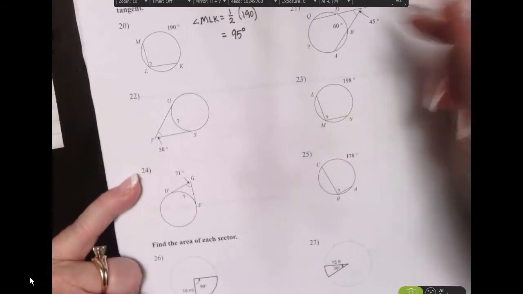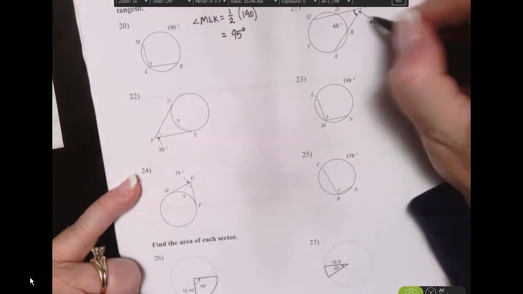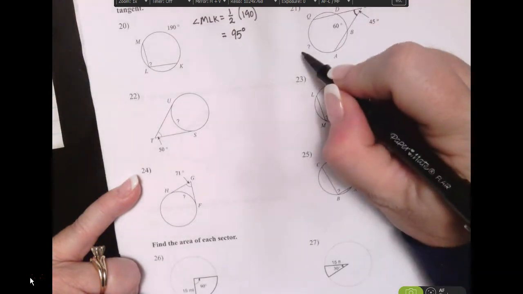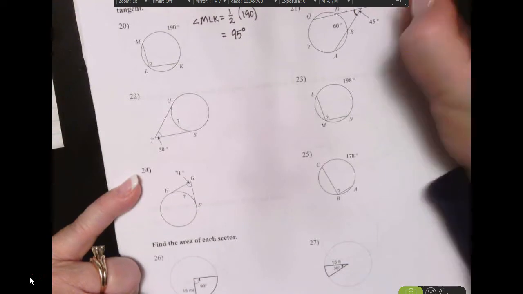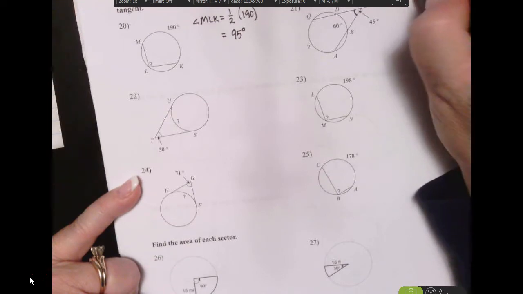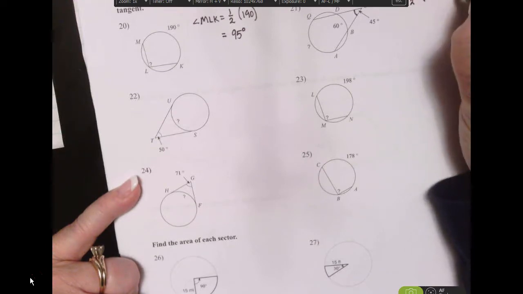Number 21, I've got two secants, I've got an angle. I'm looking for the large arc, so the rule of that is from your flip book. So the angle is equal to 1/2 of the big arc minus the little arc.